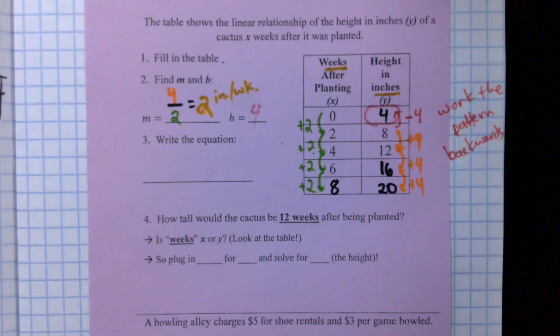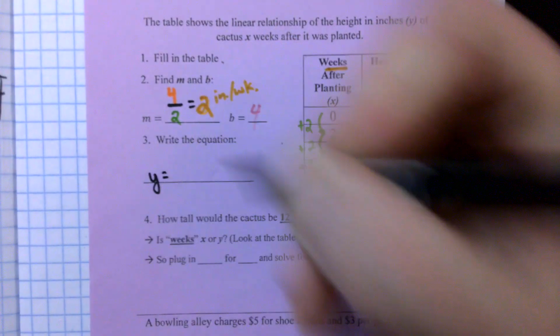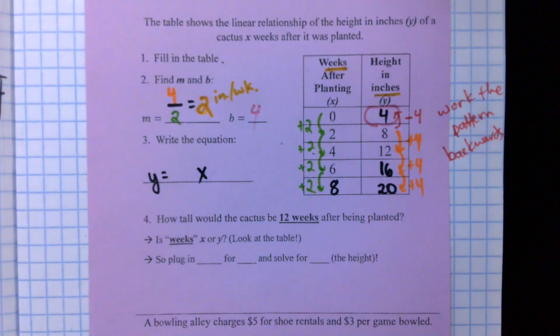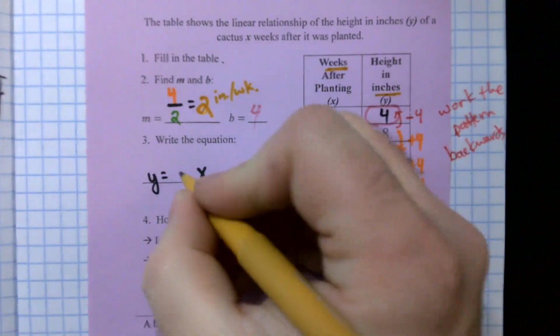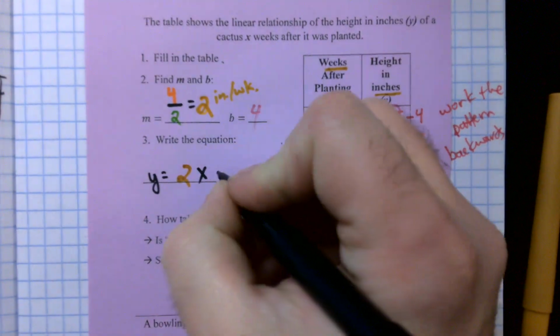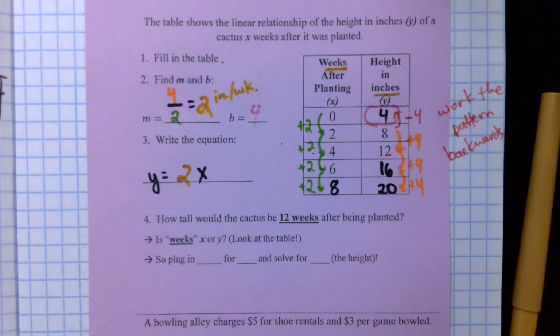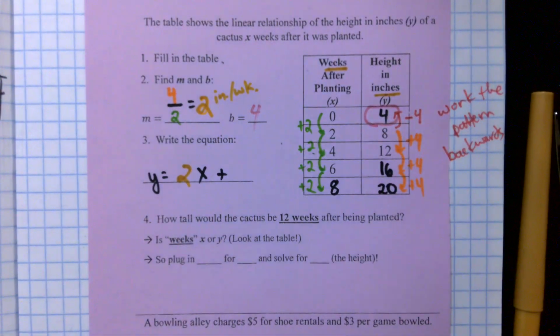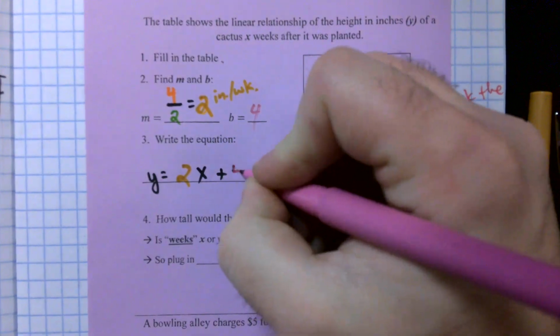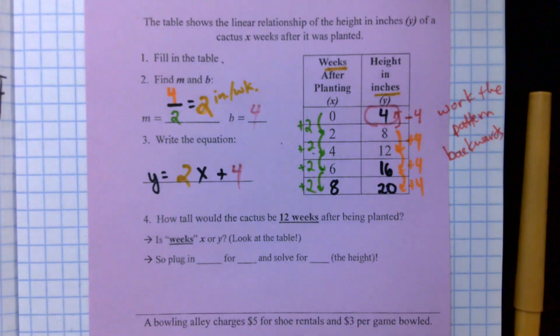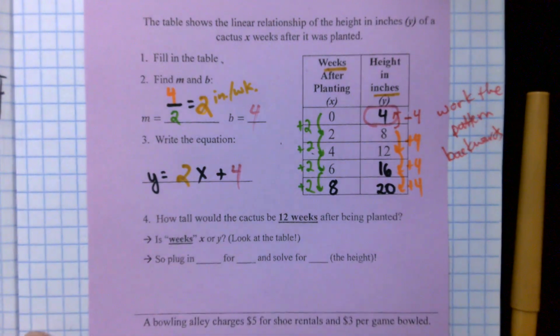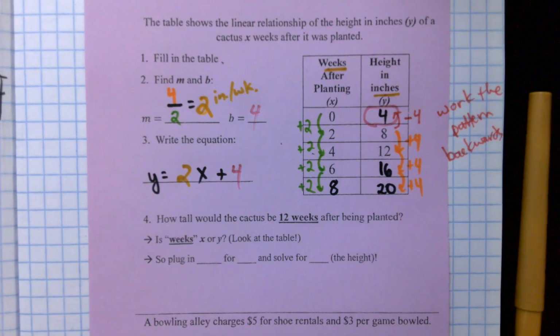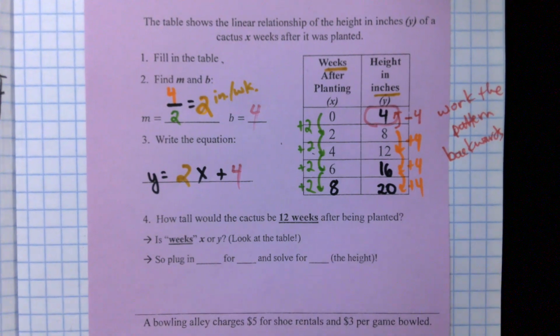So let's write our equation. Y is equal to something x plus something. What's going to get smacked in front of that x? 2. My m. Am I going to be adding or subtracting on the end? I'm going to be adding. What am I going to be adding? 4. Y is equal to 2x plus 4. So far, that's exactly what we did yesterday. But like I said, now we're going to take it a step further.